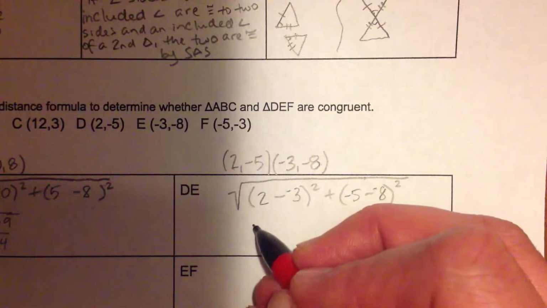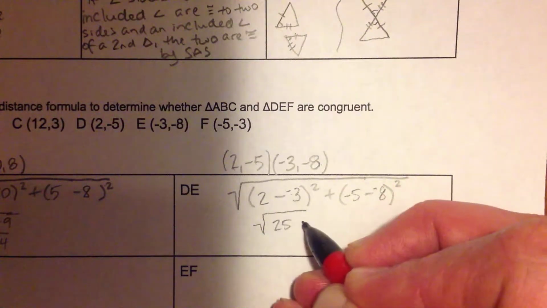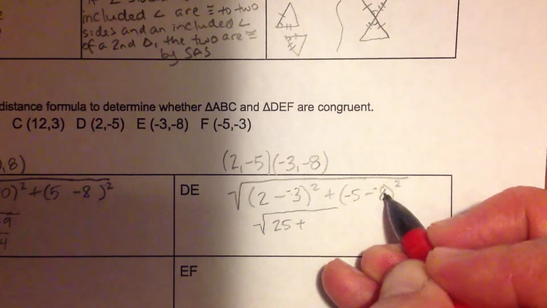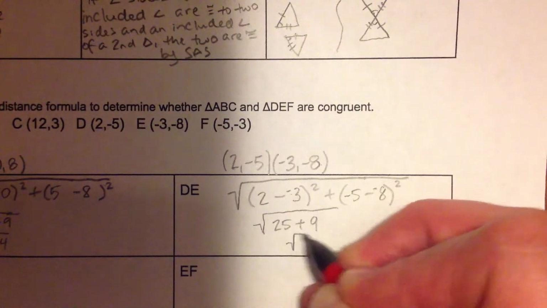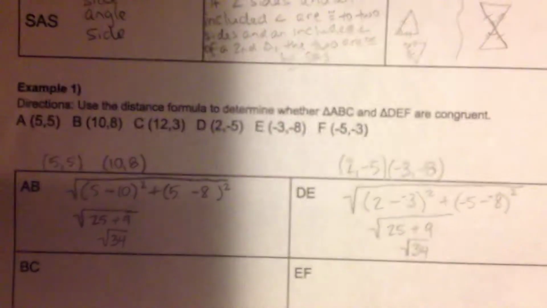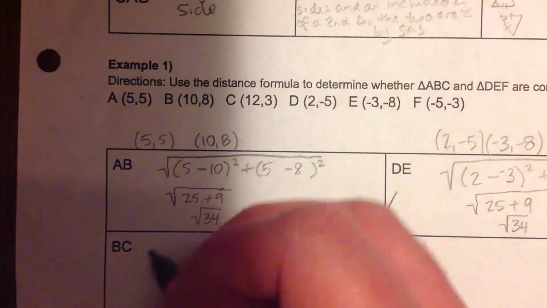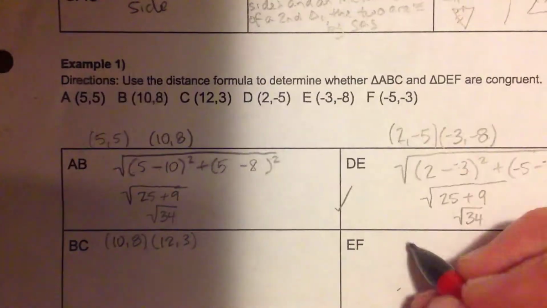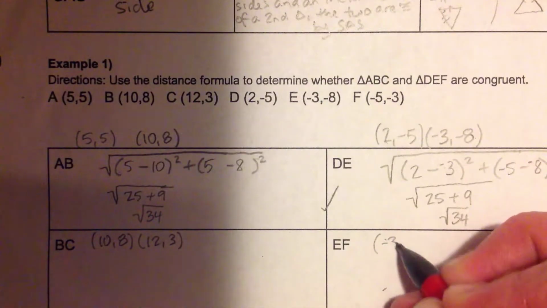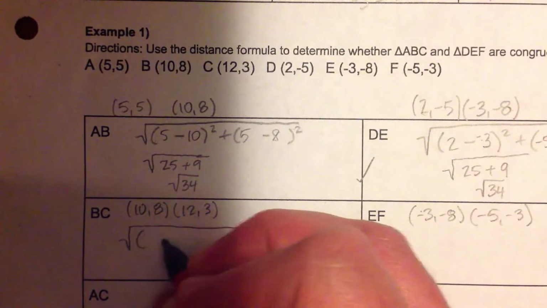If I type this in right here, 2 minus -3 is 5 squared, that's 25, plus -5 minus -8 is -5 plus 8, which is 3, squared is 9. And here I have the square root of 34 equals the square root of 34. So far, that works. Now let's test BC, which is (10, 8) and (12, 3), and EF over here, which is (-3, -8) and (-5, -3). So let's test that and see what we get.